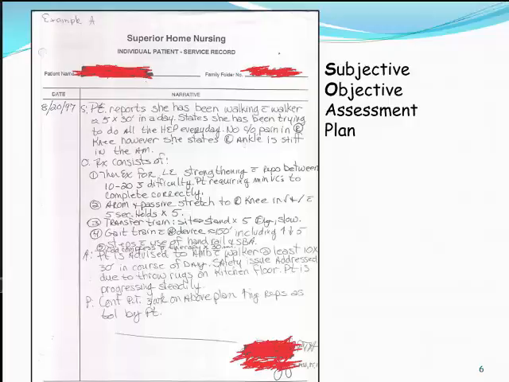If you look at the example in the slide, the subjective section says that the patient reports she has been walking with a walker 5 times a day for 30 feet. It states that she has been trying to do all her home exercise program every day, that she has no complaints of pain in her right knee. However, she states her right ankle is stiff in the AM or the morning hours. This is an example of a subjective section in which it is the patient's information being described by the patient.